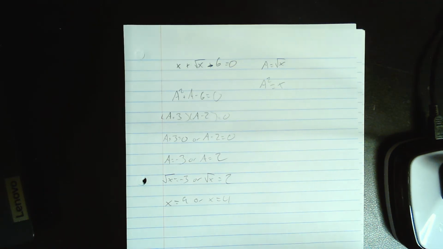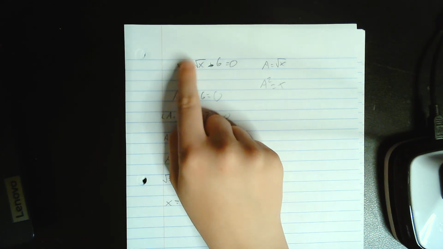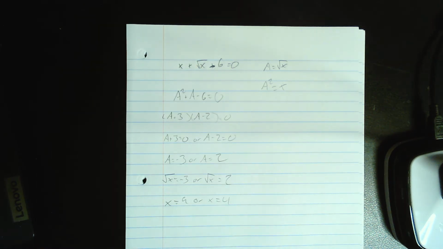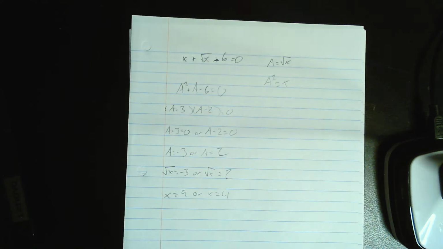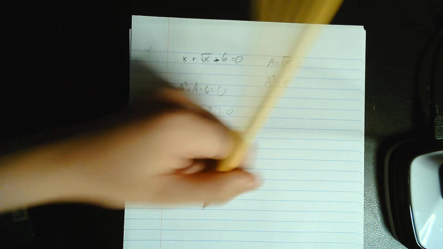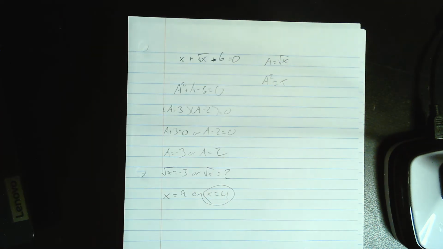But here's what I'm going to say about this. The coefficient of this first number, like you saw in our previous example, it had 6. Well, basically, that's the number of solutions it has. So this only has 1 solution. And as you'll find, if you try to solve it, only x equals 4 works. x equals 9 actually doesn't work.